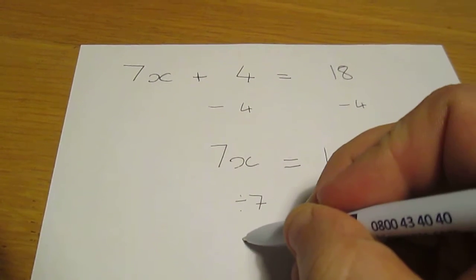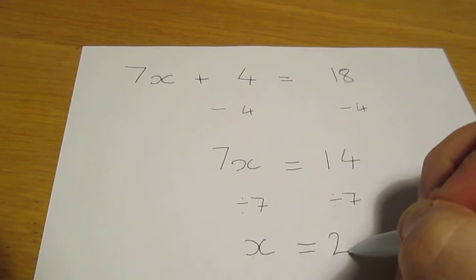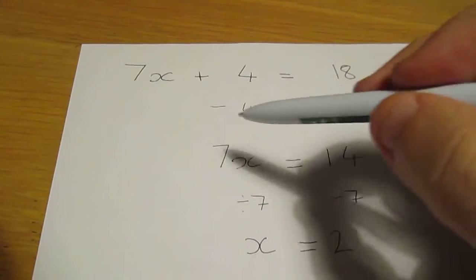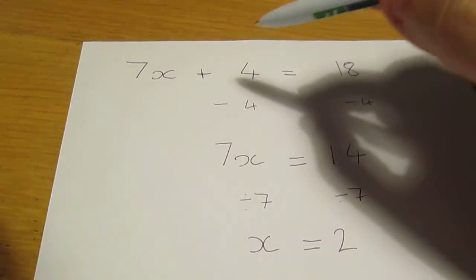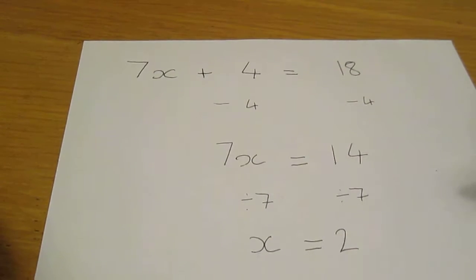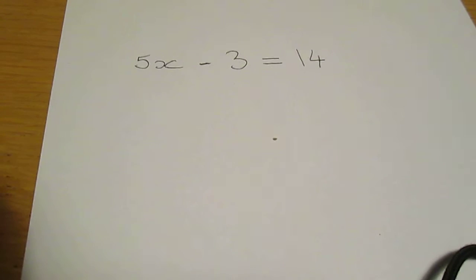Okay, so on the left hand side you're left with x, and on the right hand side you're left with 2. x equals 2. Let's just check that works. 7 times 2 is 14, add 4 gives me the 18. Excellent. Here's a second example for us to try.